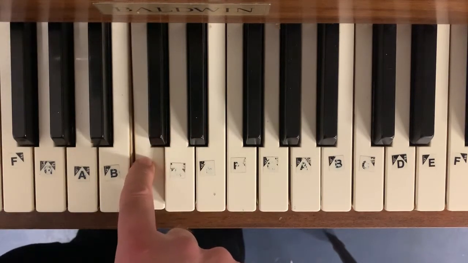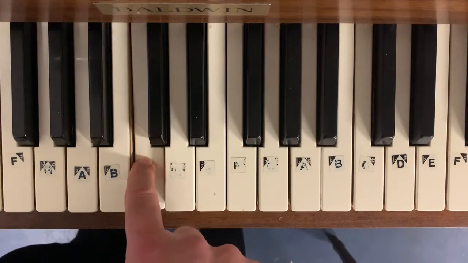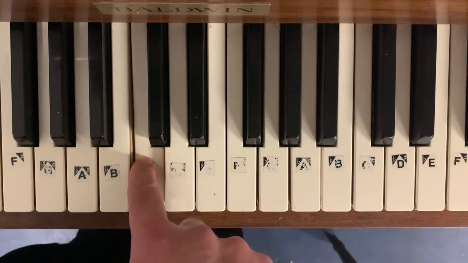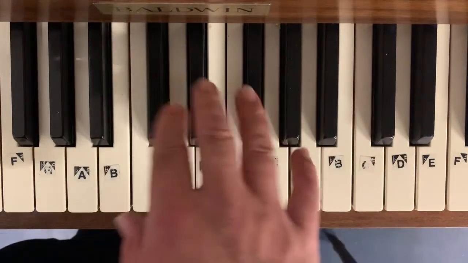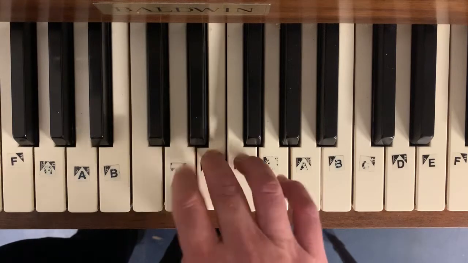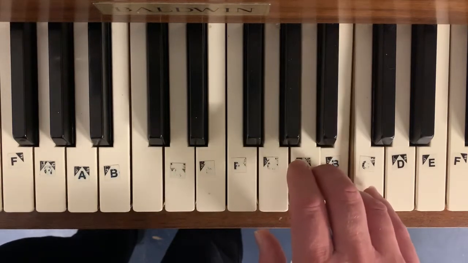And I apologize, this piano is out of tune. So knowing that that's C, and we know that all the notes in the key of C, in the C major scale, that's what we're learning here, by the way, are major scales. All the notes in the key of C are white keys. There are no black keys, no sharps or flats. So it looks like this. C, D, E, F, G, A, B, C.